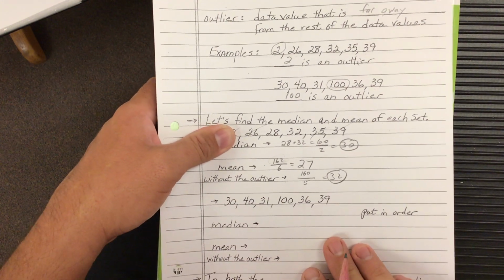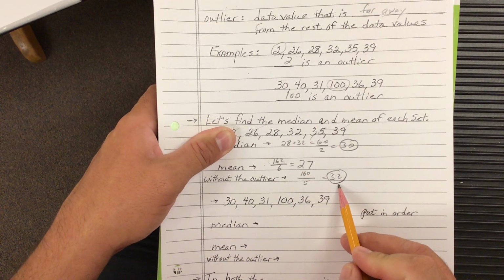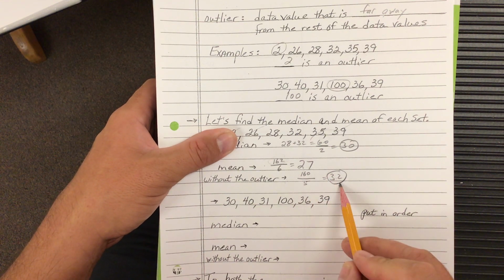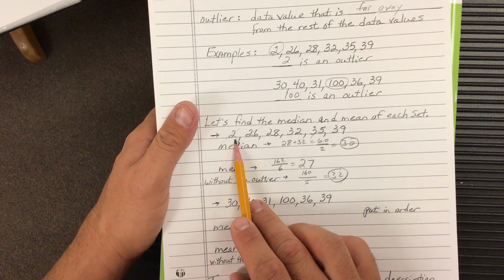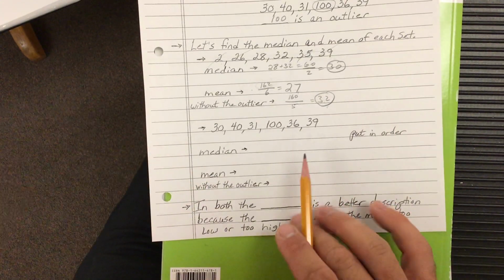Look how much that affected my average. So if that was a homework grade, that affected you 5%. One bad one. Now, granted, it was really low, right? But that too had a big effect on our average.